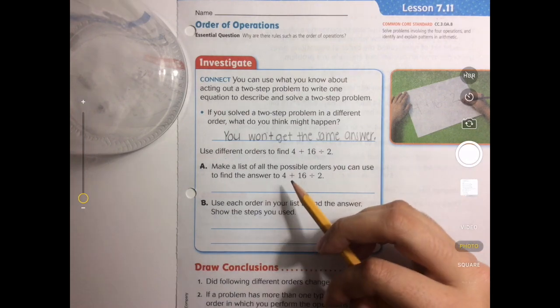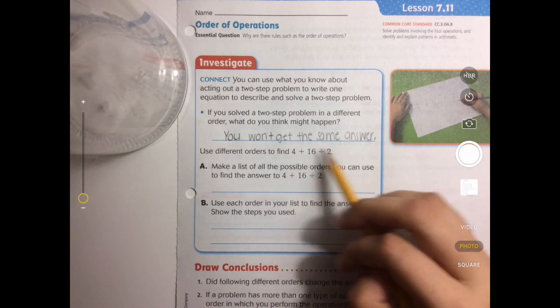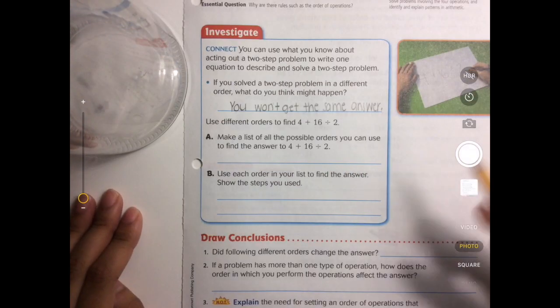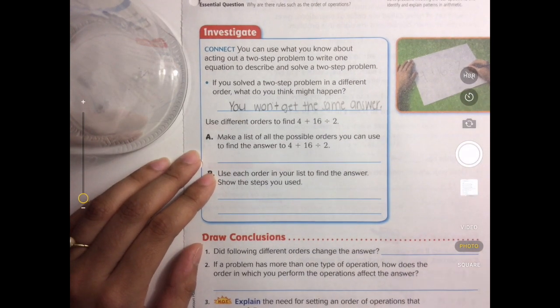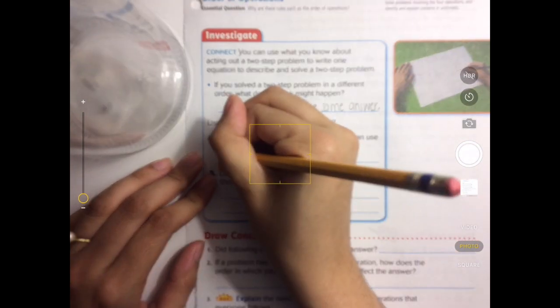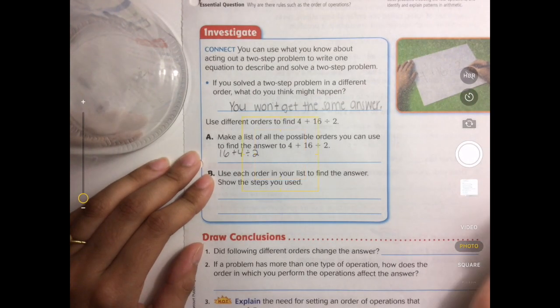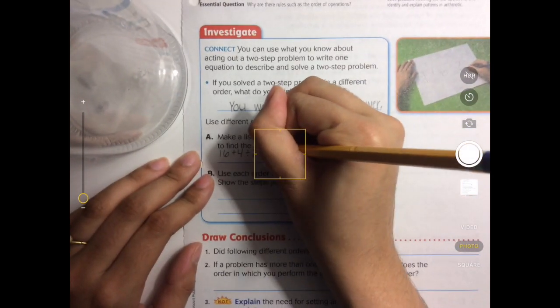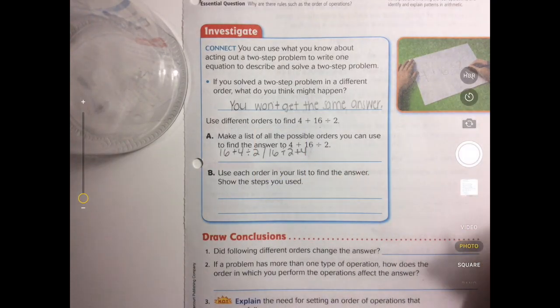So now the next section asks us to find different ways to make this equation. Let's think of different ways that we can order this. So 4 plus 16 divided by 2 is one way. We could do 16 plus 4 divided by 2. We can do 16 divided by 2 plus 4. So these are the only ways that you can change around this problem.